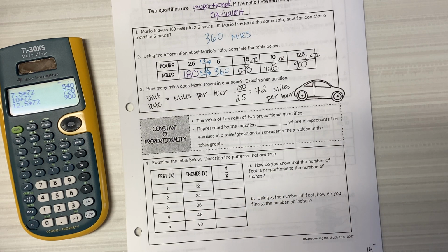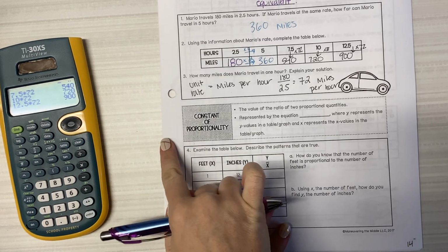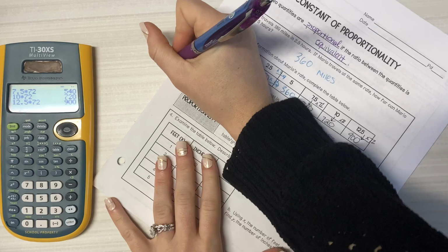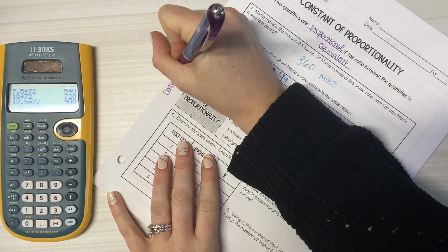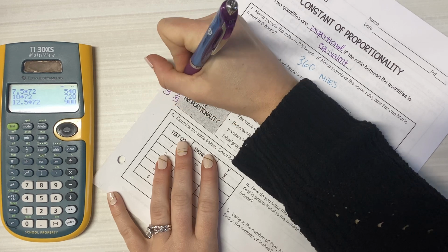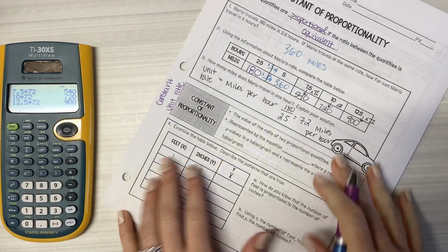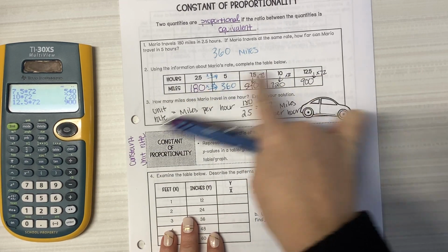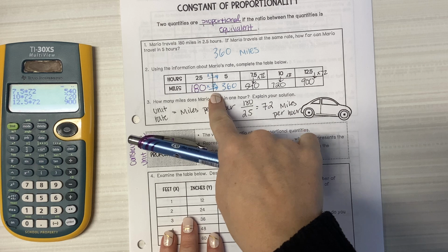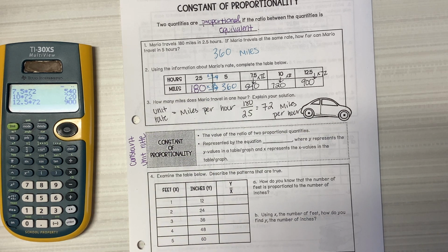So if they are still related, if they are describing the same situation, then it is proportional. So let's add to the side that we can also think of this as the constant unit rate. Right, 72 miles per hour. In each of these instances, Mario is driving 72 miles per hour just for a different length of time.